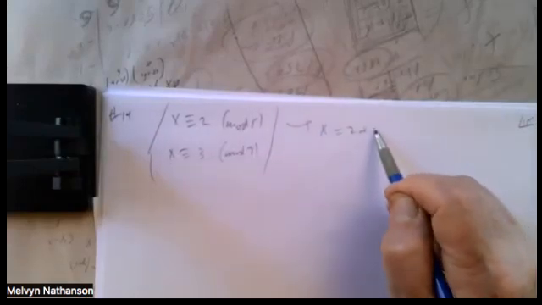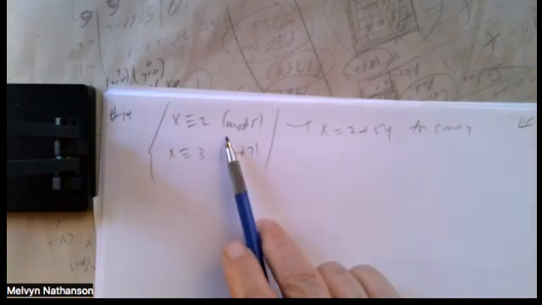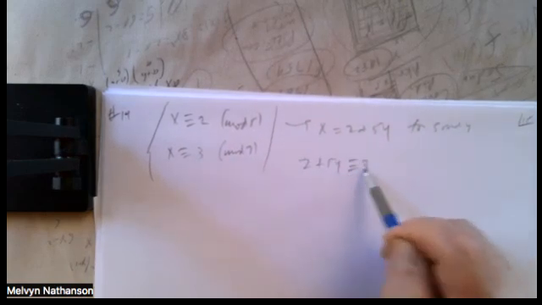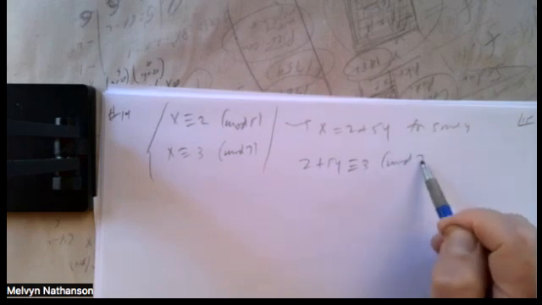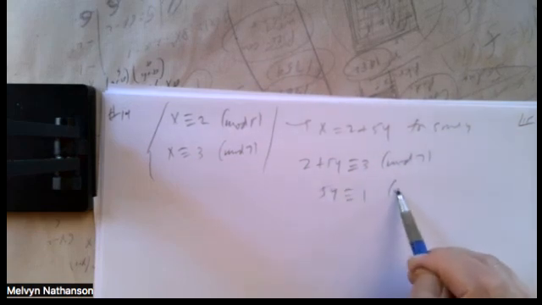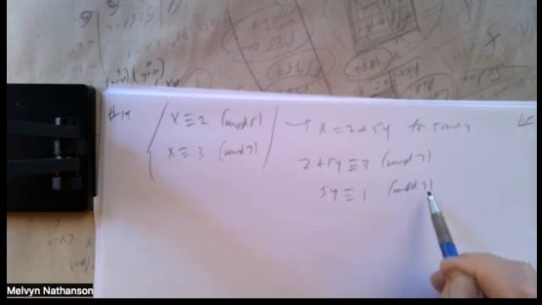So to say x is congruent to 2 mod 5 means x is 2 plus 5y for some y. And so if x is congruent to 3, that means 2 plus 5y is going to be congruent to 3 mod 7. So that means 5y is congruent to 1 mod 7.